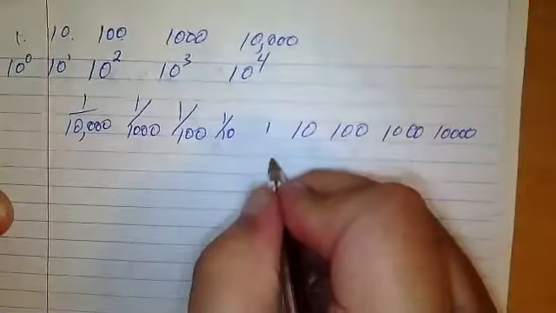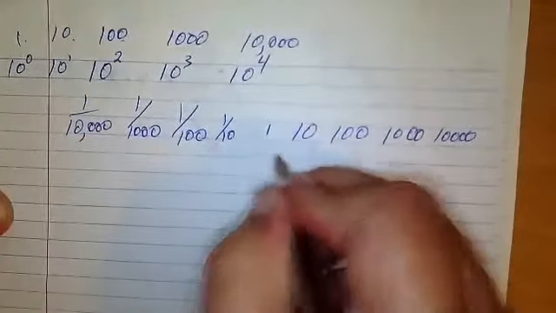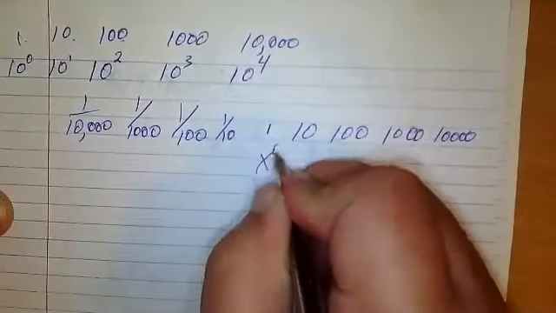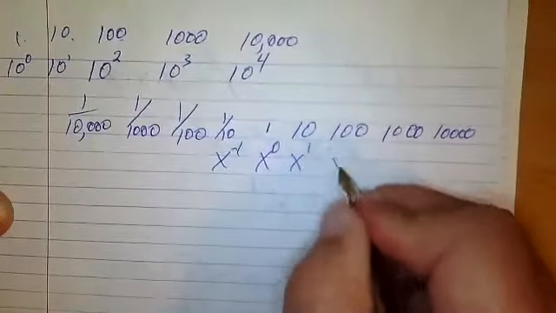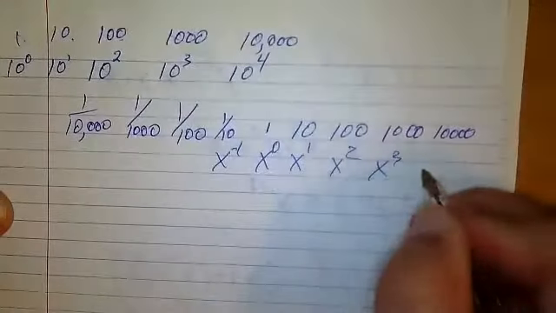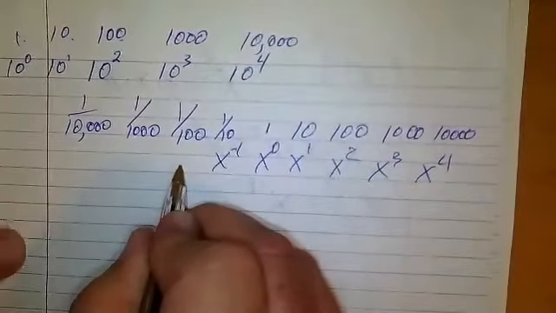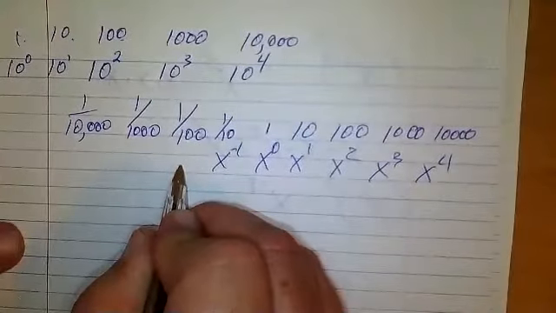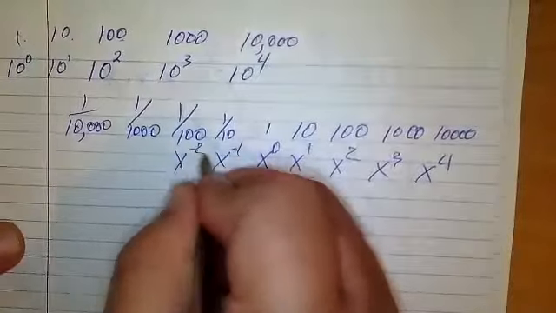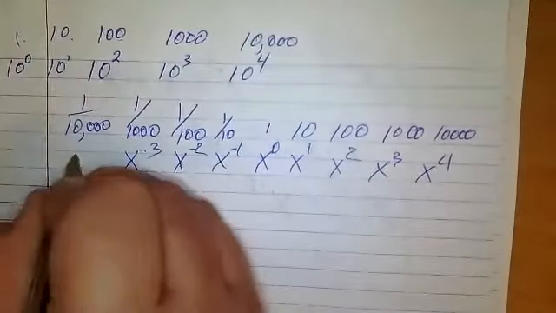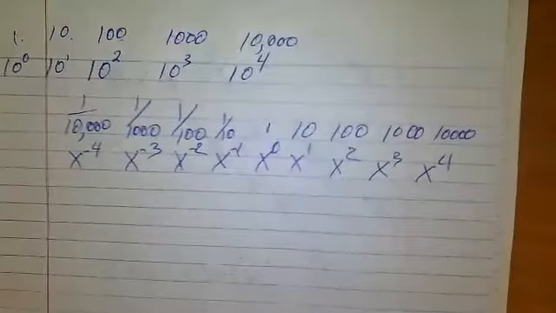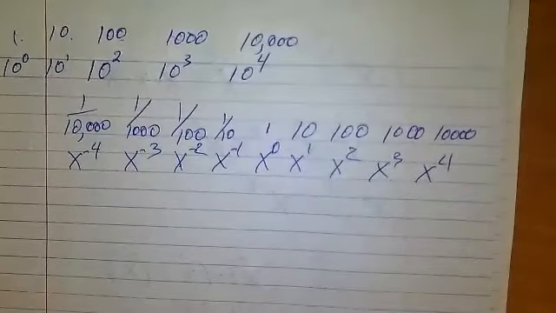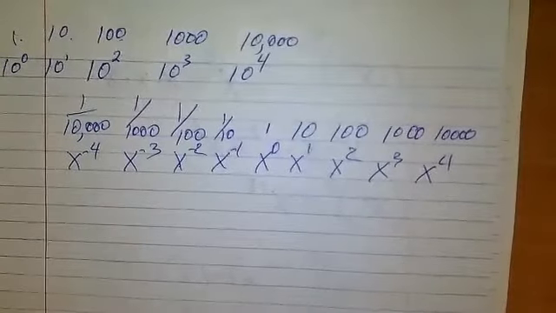Okay, watch. So I've got x to the 0, x to the -1, x to the first, x squared, x to the third, x to the fourth. What do you suppose is going to be here? X to the -2, x to the -3, x to the -4. So what we're looking at is that the negative exponents are literally decimals.